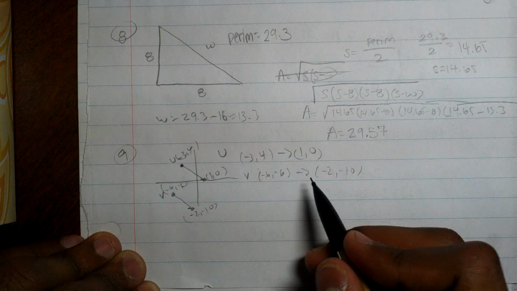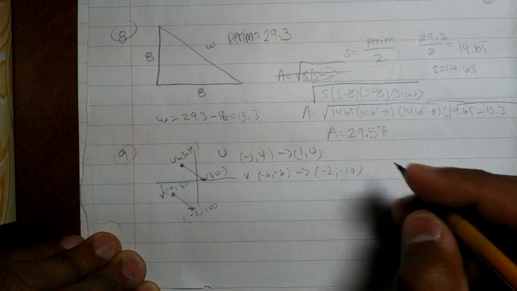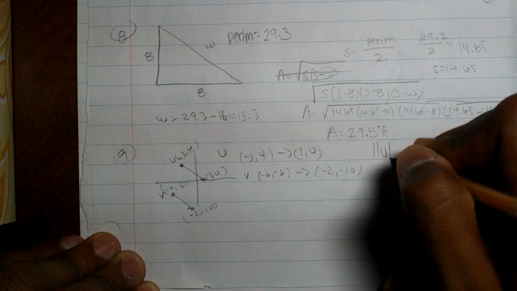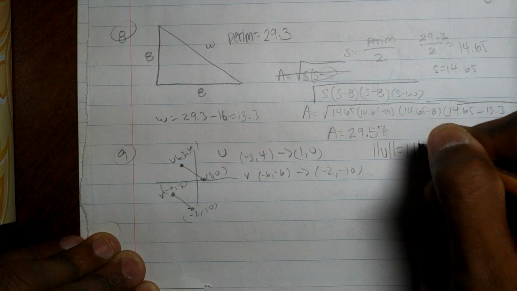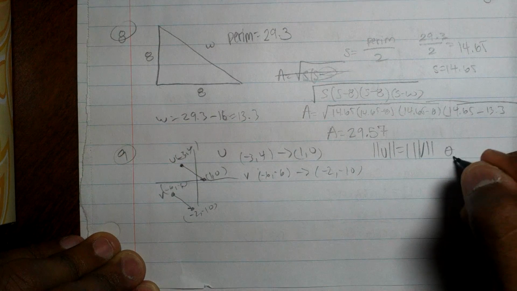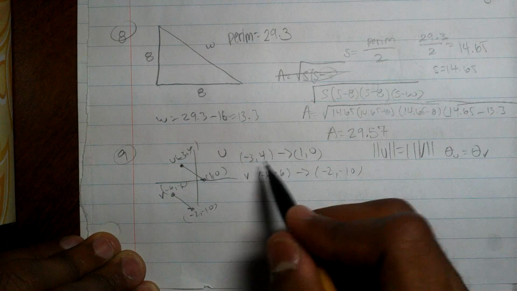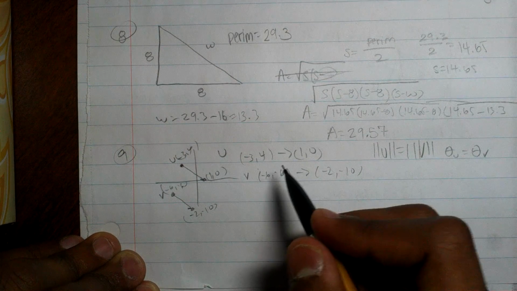And then you want to show that u is equal to v. Okay, so in order to do that, you have to show that the magnitudes are equal, and you want to show that the direction angles are equal. So first, I would suggest putting them in component form, which is much easier to work with.